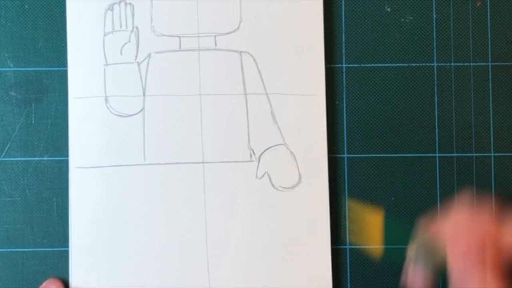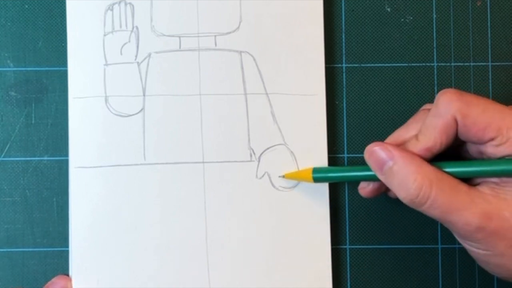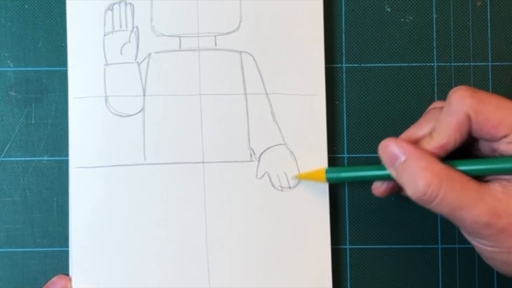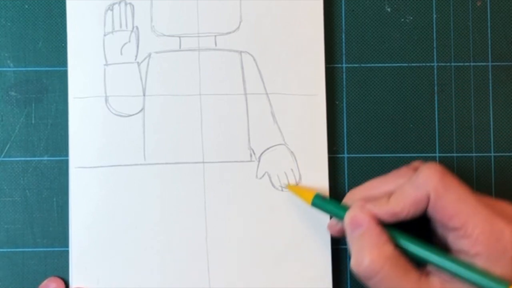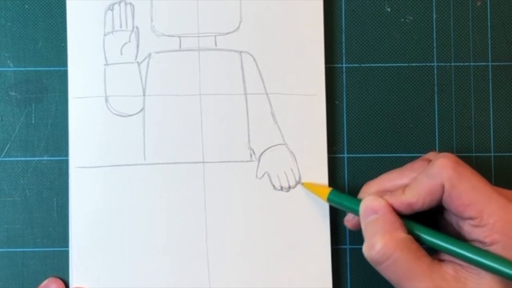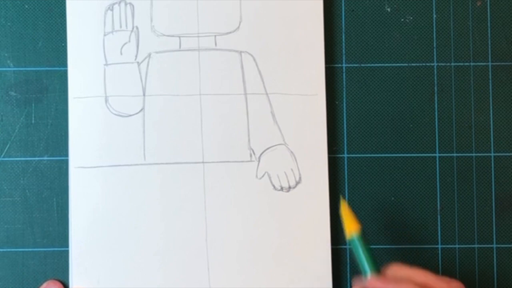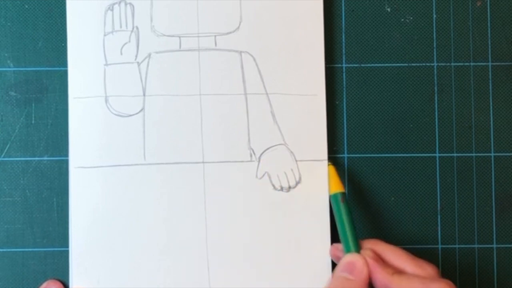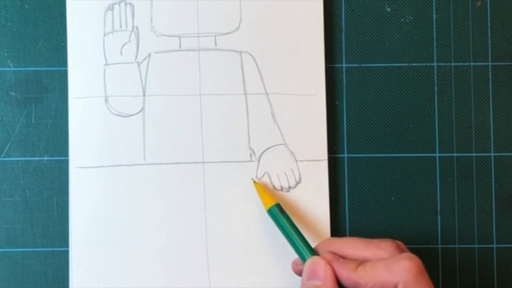This time the mitten is facing downward. And again, with the fingers, I just draw the three lines to separate the fingers on the mitten here. And then using curve to draw the fingers. That's, I think, the simplest way to draw hand for beginners.